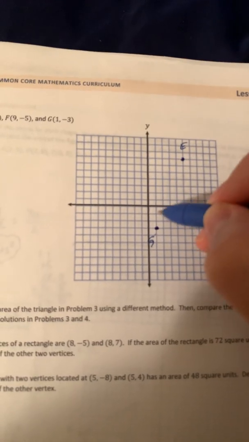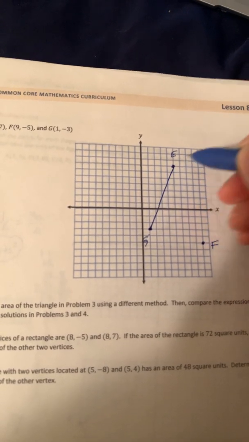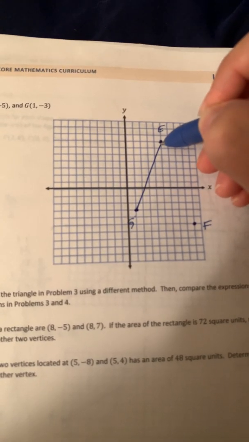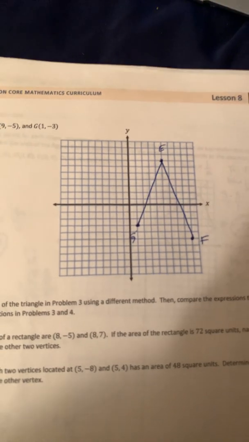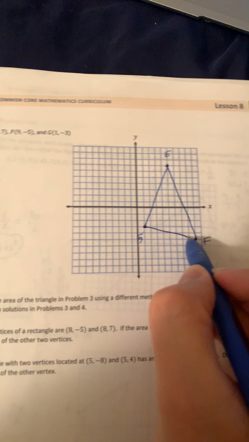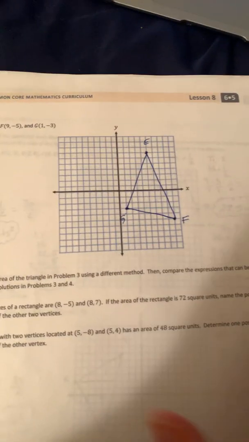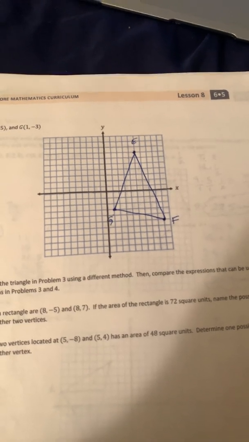And again, we're going to connect. The straighter the lines, the easier it is for you to see the base and the height, and it just looks more organized and neater in general. So again, here I have several options to decompose this.